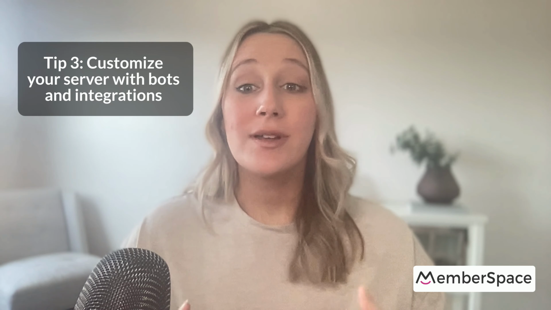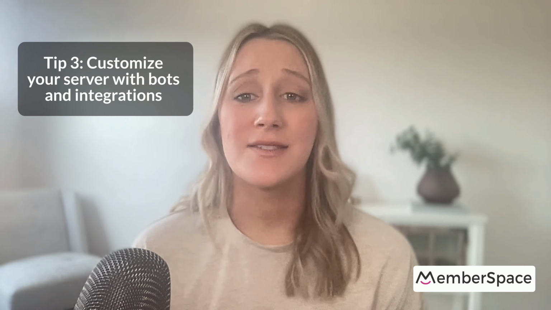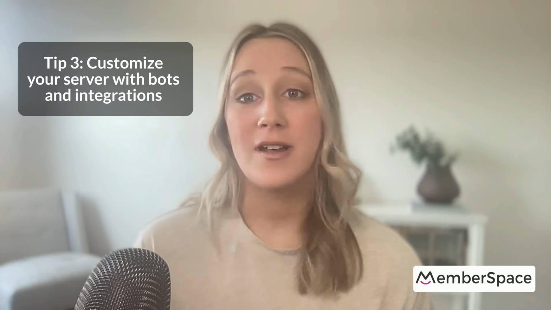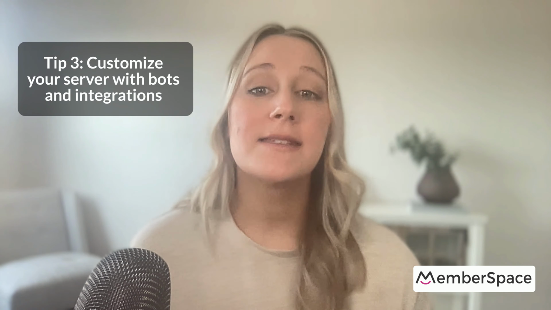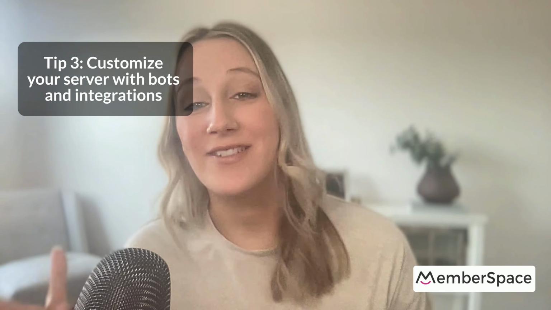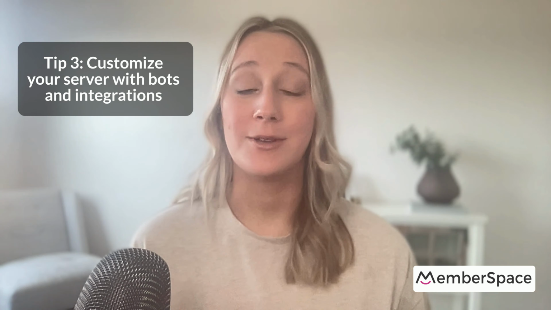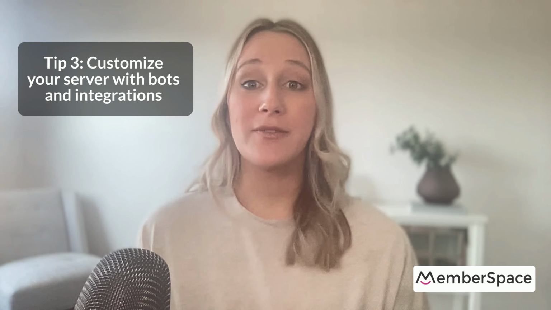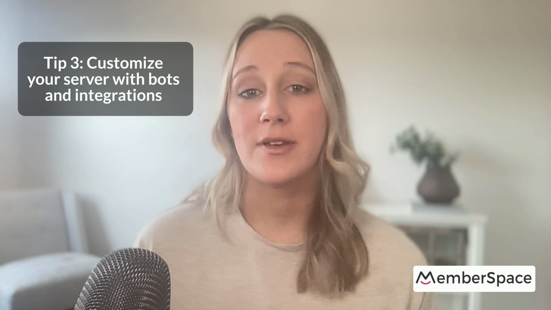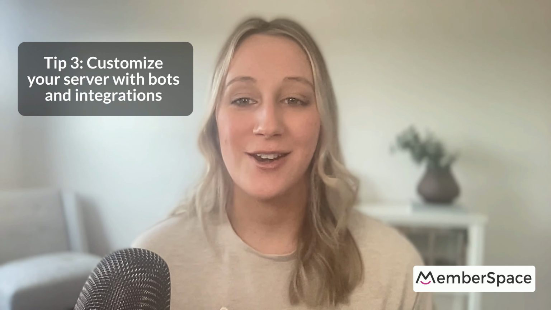And lastly, you can customize your server with lots of different bots and integrations. You can automate tasks with bots, add a polling bot to get feedback from your members. You can integrate with YouTube. You can do lots of different things. So don't be afraid to customize your channel and really play around with all of the different integrations that are offered.